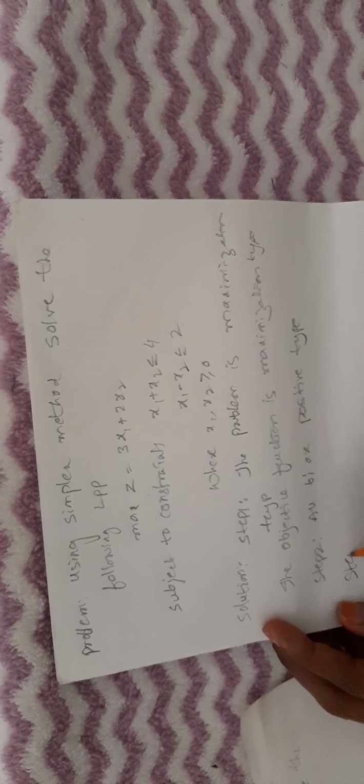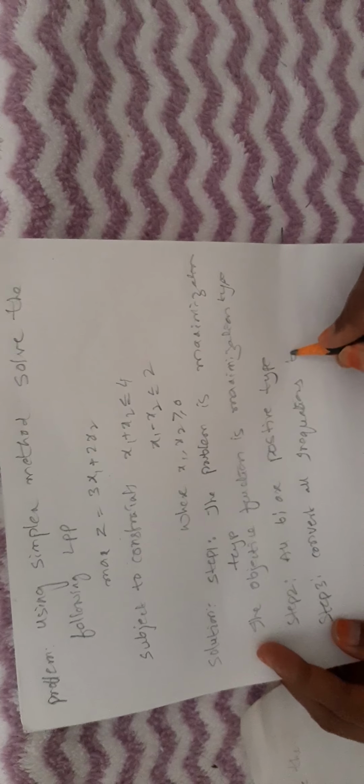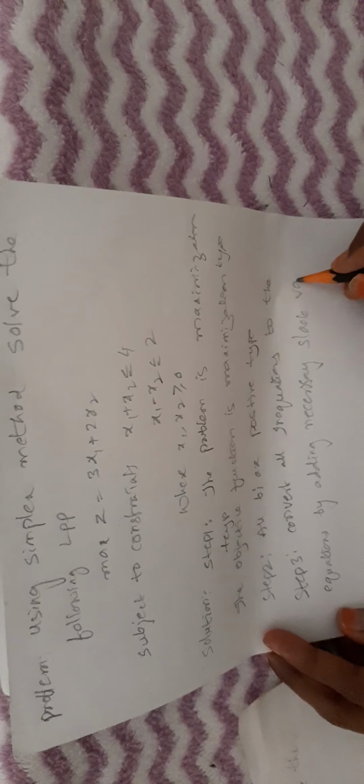Step 3. Convert all inequations to equations by adding necessary slack variables.